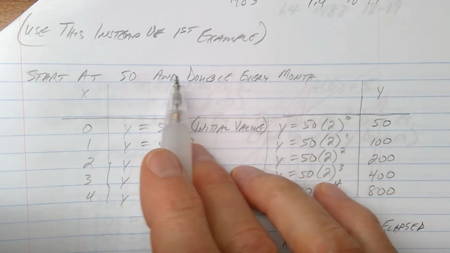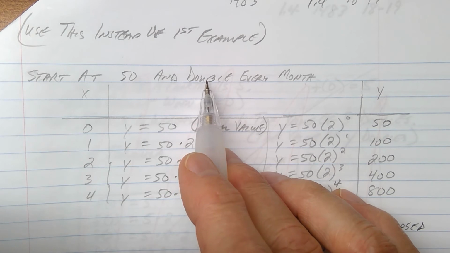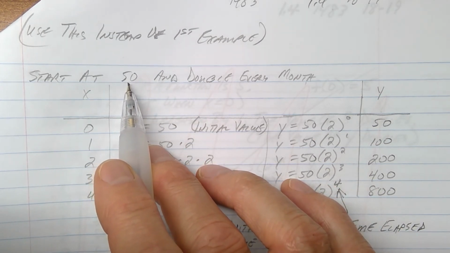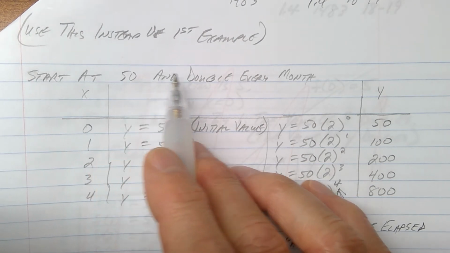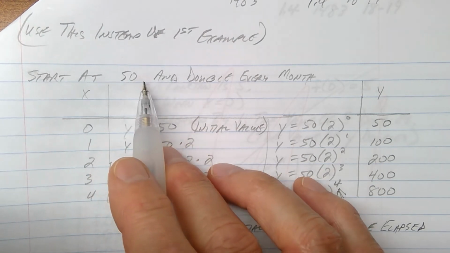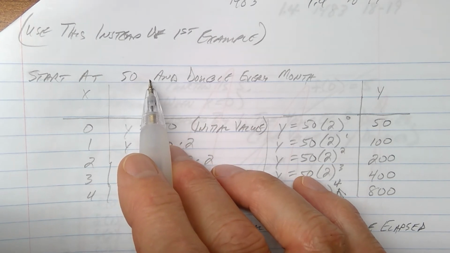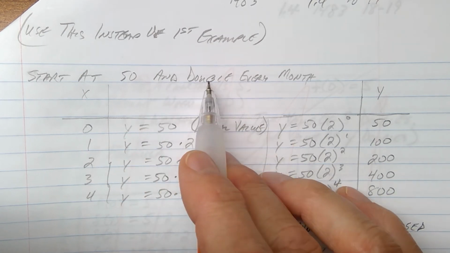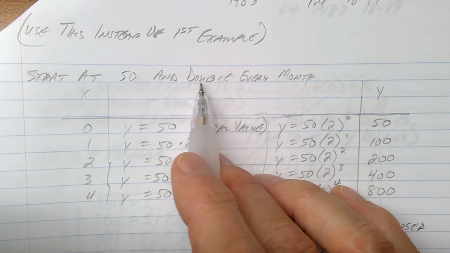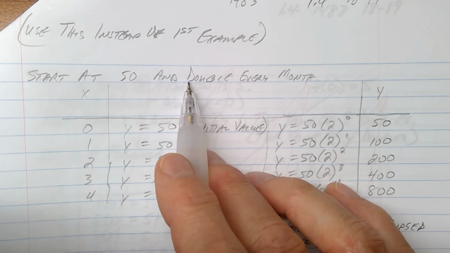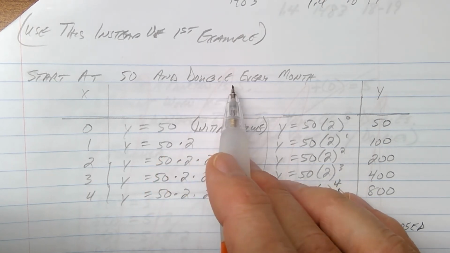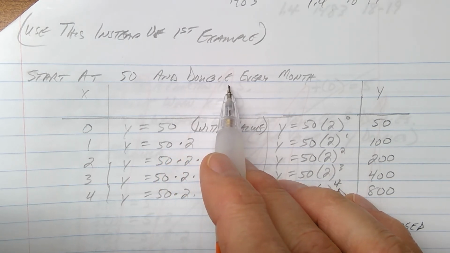Okay, when something doubles, that means if I double 50, it's going to turn into 100. How did I do that? I multiplied it by 2. You guys see the difference? We're multiplying on this. This is not going to be a plus function. It's not going to be a minus function. It's going to be a multiplication function. And the key is the word double. If you see the word double or triple or quadruple, that means times 2, or triple it, multiply it by 3, or quadruple it, multiply it by 4.